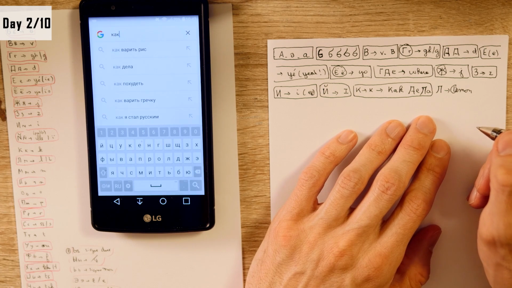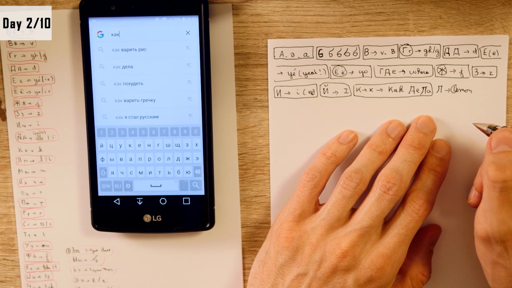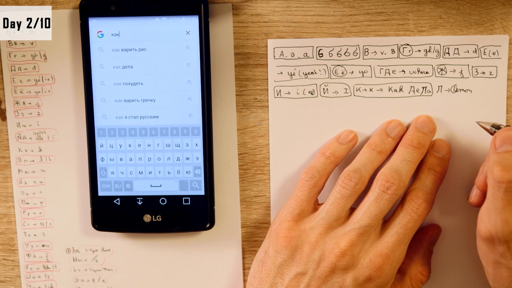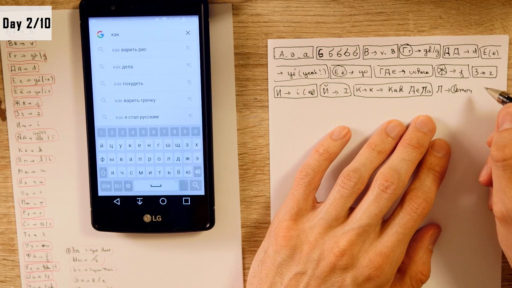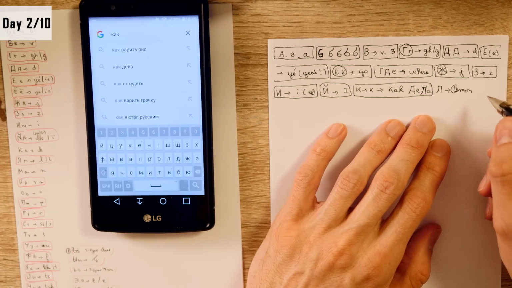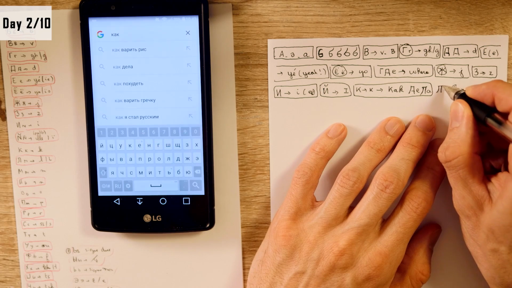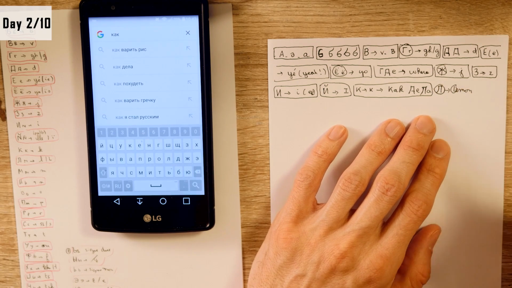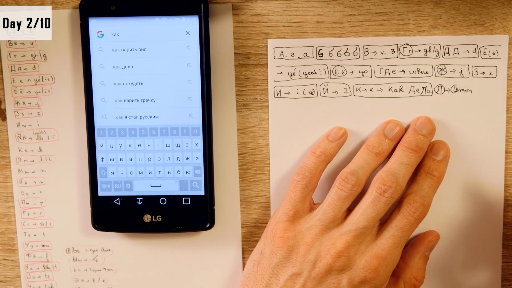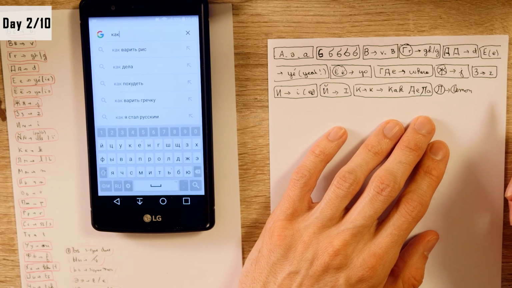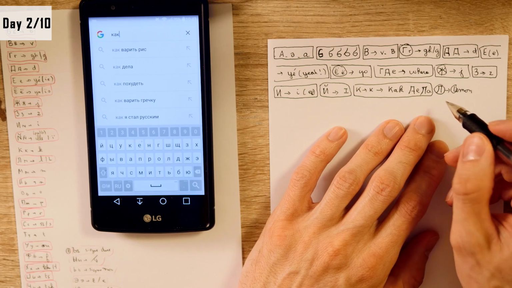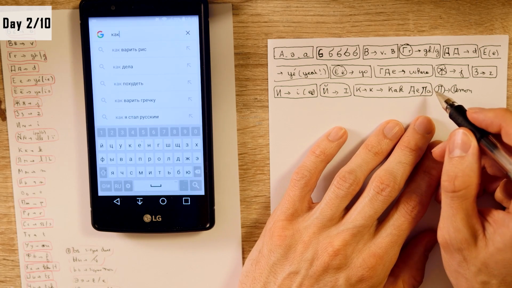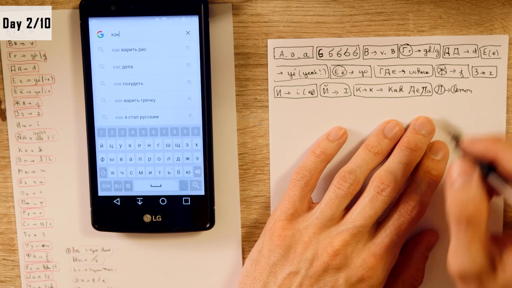Le. I know there is also a word like lubelu, or something like this, which means love or like. Anyway, so this is like the la sound. So kak dela, kak dela.